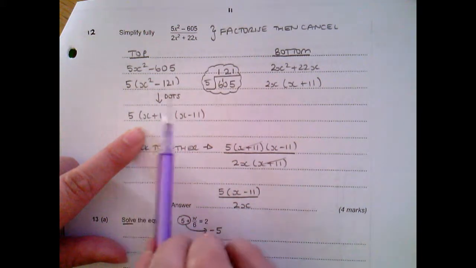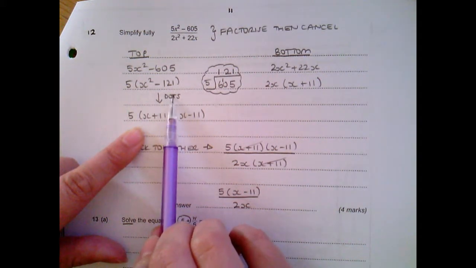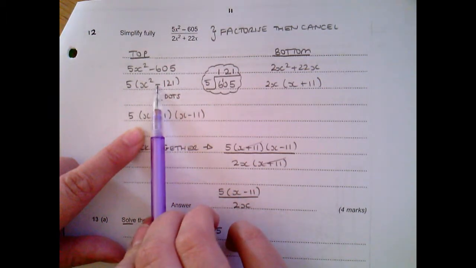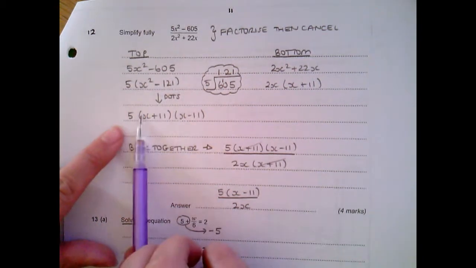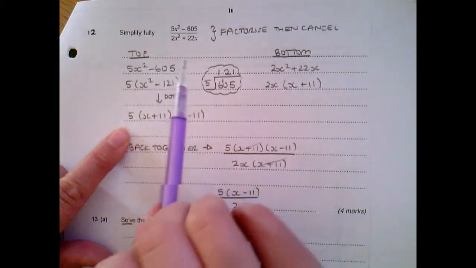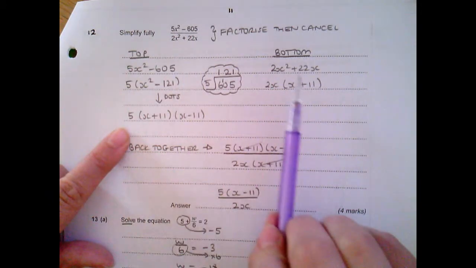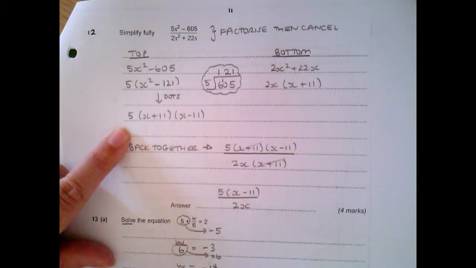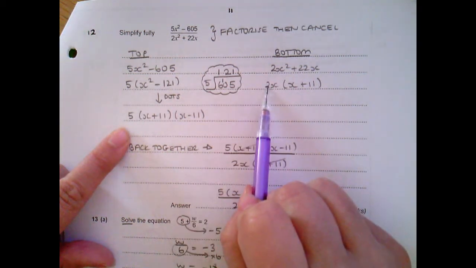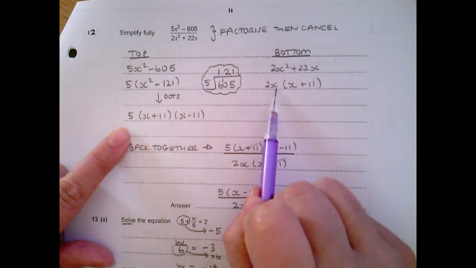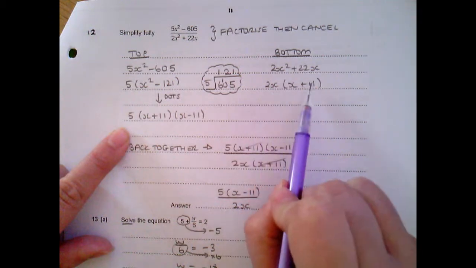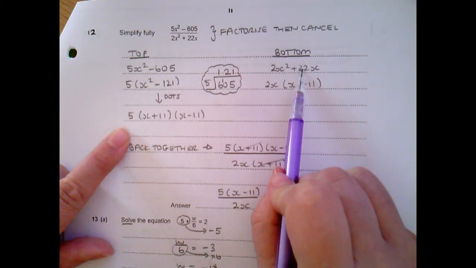So just a reminder for you there, dots means difference of 2 squares, because they're both squares, they're both squared terms, and difference means take away. So that's what we've got in the top then. And then we just need to factorise the bottom, and it's just a simple factorising. Just take out whatever you can in front of the bracket. So the 2 and the 22, 2 goes into both of those, and you've got x's here as well, so you can take out an x. So 2x times x gets you 2x squared, 2x times 11 would get you the 22x.